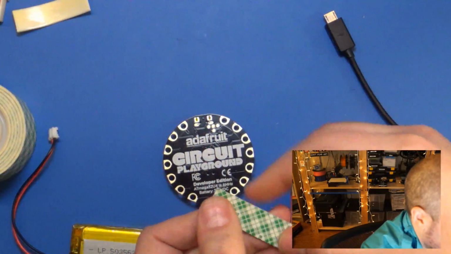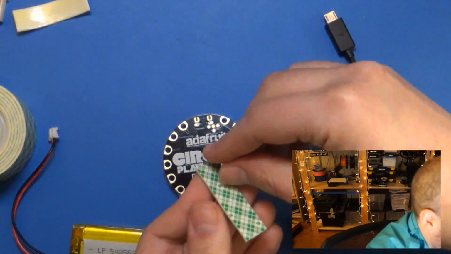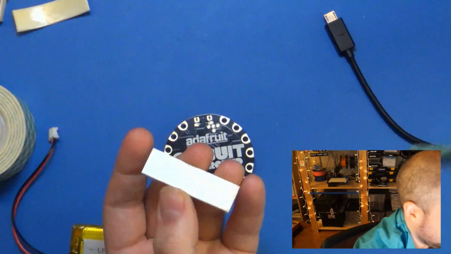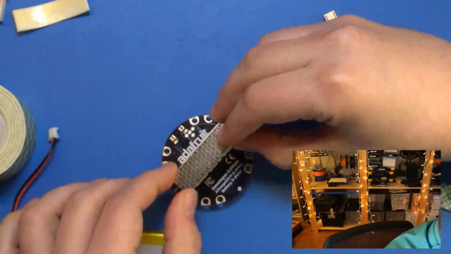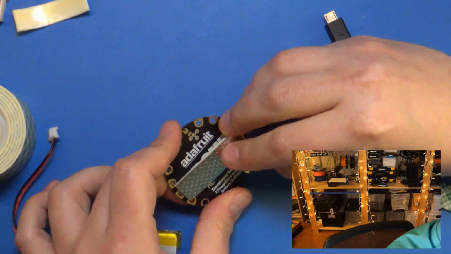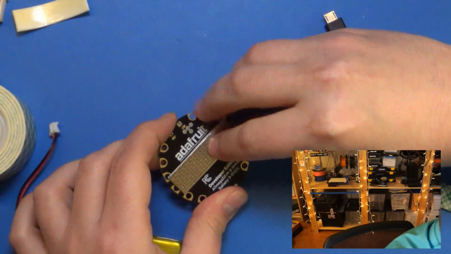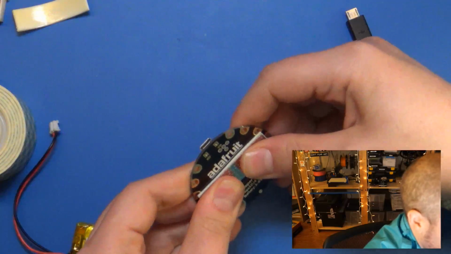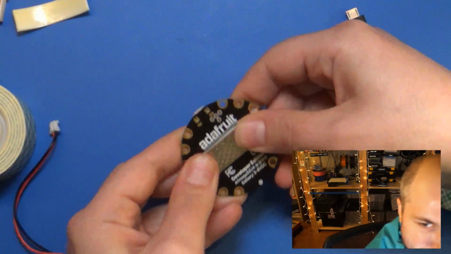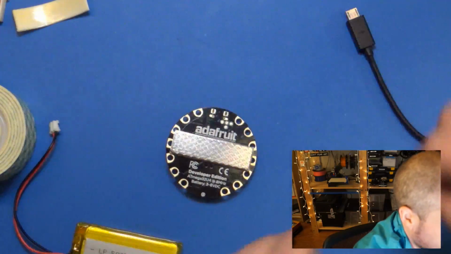Now this half, I'm going to pull off the backing there. So there we go. That's easy. Now I will try to get this relatively straight on the back there. So we cover that up, all right. Then give that a good press just to make sure that it's on there. So that looks good. Okay, that's cool.